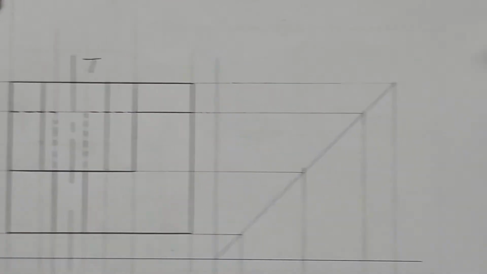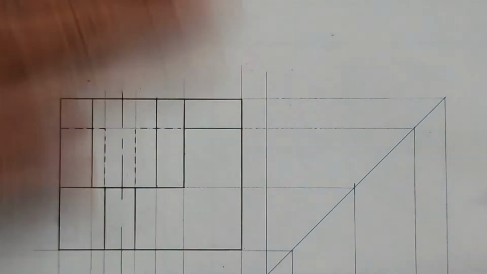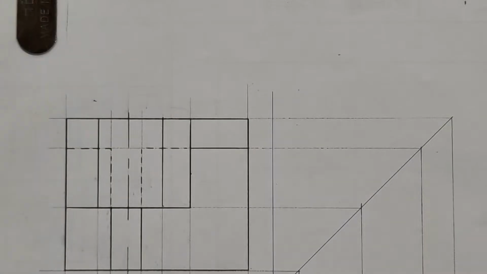Alright, let's go to this top view. I'll just erase some of these lines for the sake of not confusing anybody. Alright, I'm going to add one more here because I want to actually teach you something. Okay, so the first part.